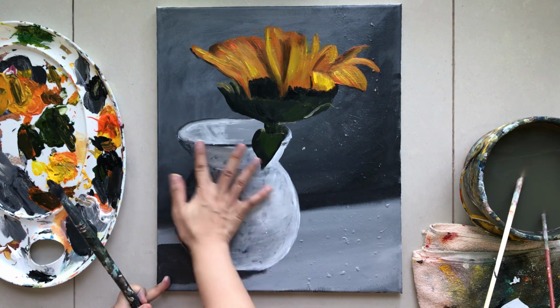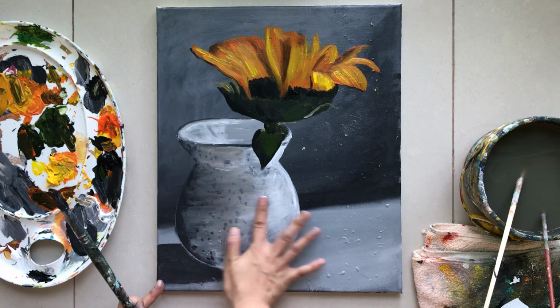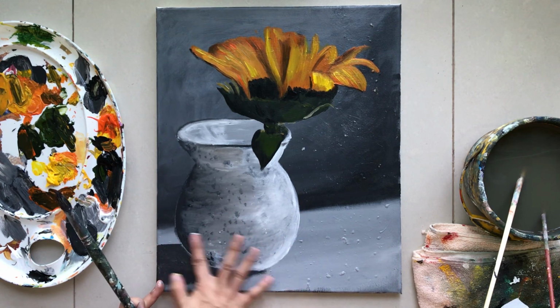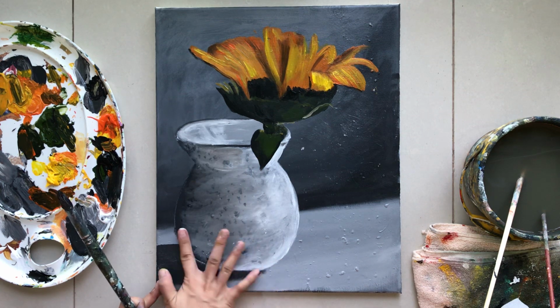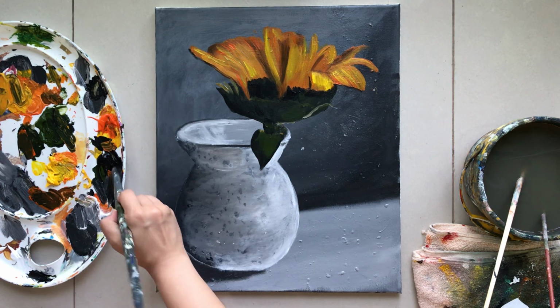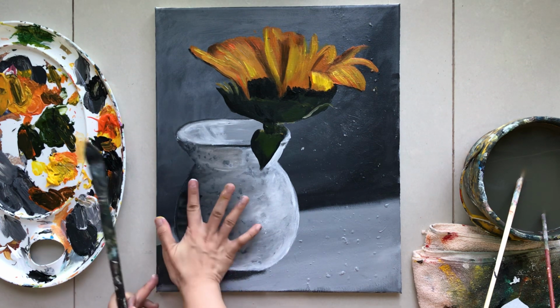Like so. Like that. So you can see now that it's quite more blended. But I'm gonna darken the left side even more.